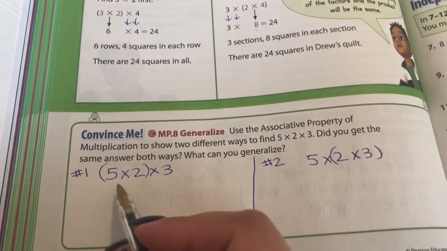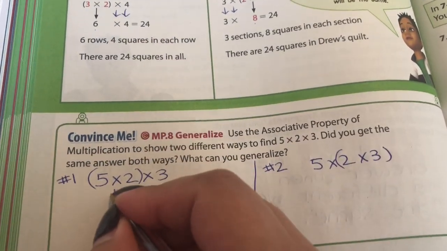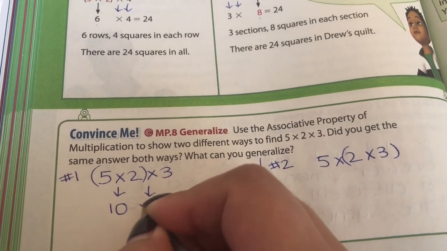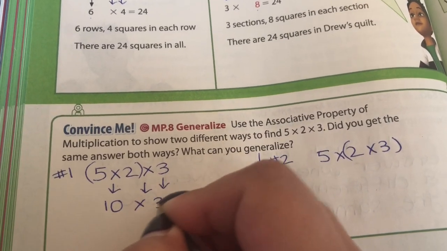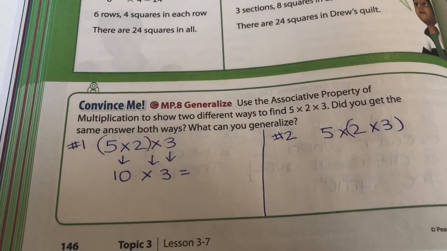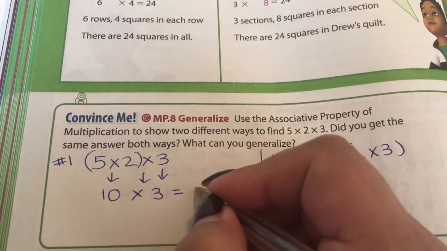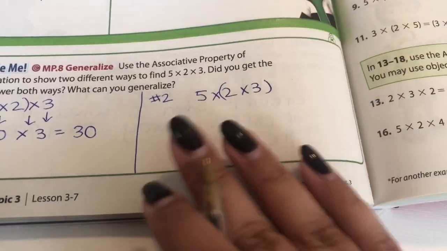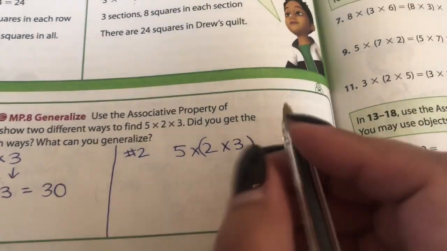Okay, so for number 1, we're going to do 5 times 2, which equals 10. Bring down your multiplication, bring down your 3. Now I'm left with an easy problem. 10 times 3, 10, 20, 30. Okay, so now let's try this one. We should get the same answer.